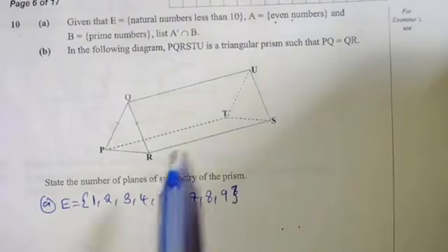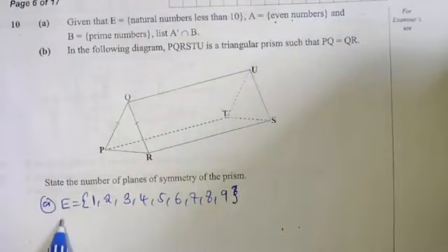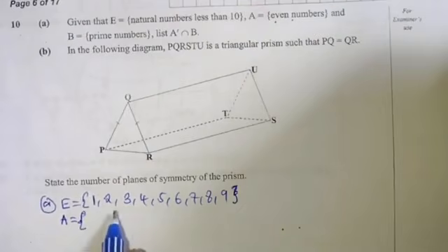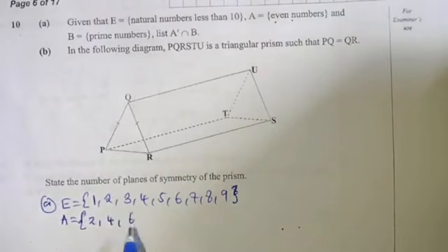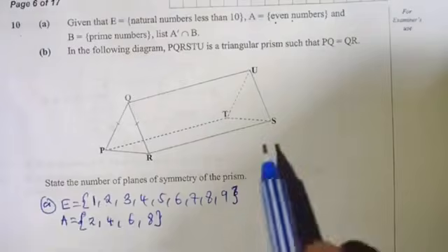Okay. Then we proceed. Set A is equal to even numbers. So A, we are told, is a set of even numbers. Even numbers are numbers that are divisible by 2. So here we look for even numbers, numbers where 2 can go in without giving us a remainder. So 2 itself, 4, 6, and 8. This is set A, a set of even numbers.